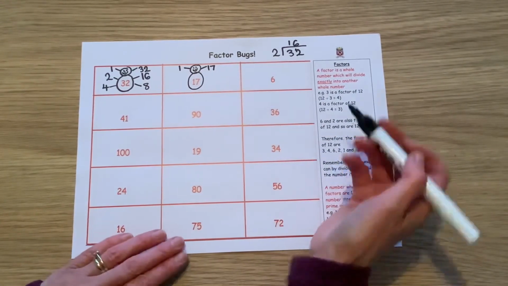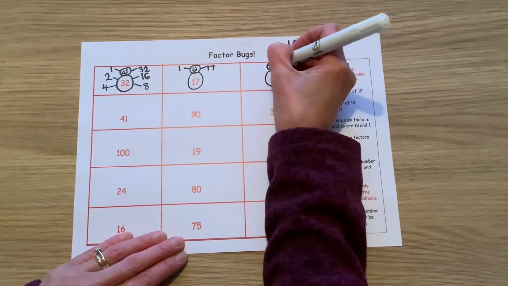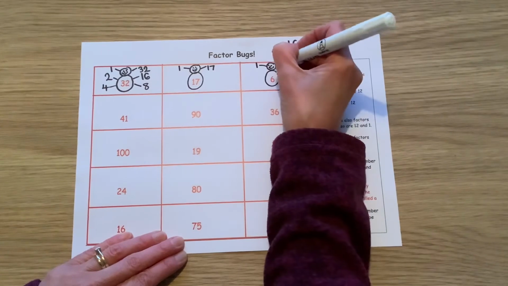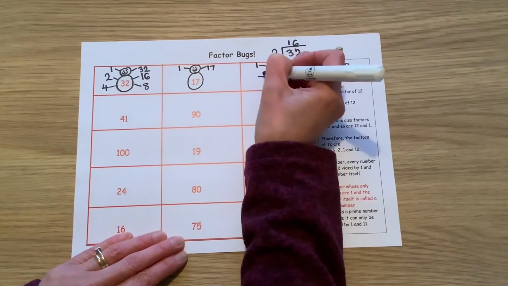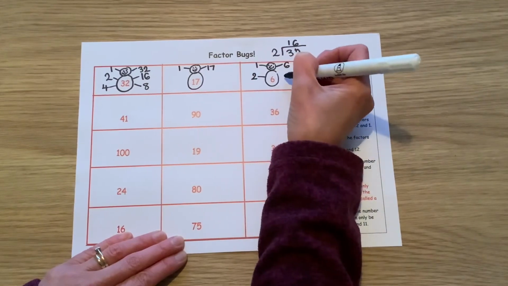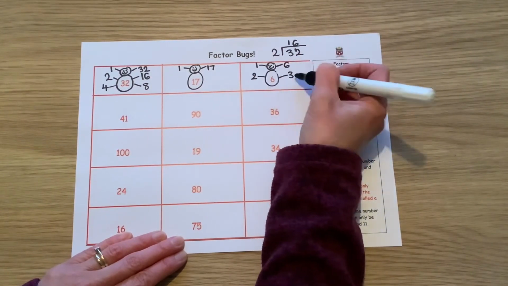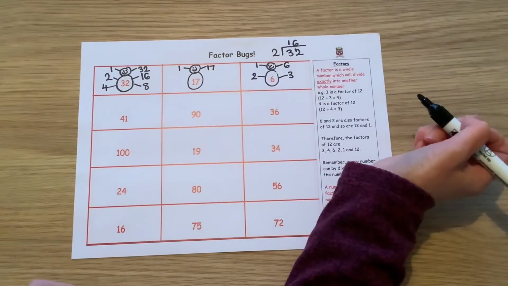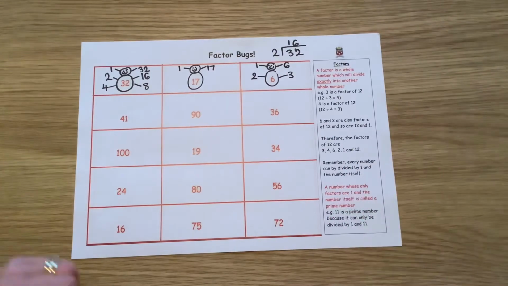What about the factors of 6? Well, of course, I can divide it by 1. I can divide it by 6. It's an even number, so I can divide it by 2. And 6 divided by 2 is 3, which means that 6 divided by 3 makes 2. Now, those are the first 3 questions done.